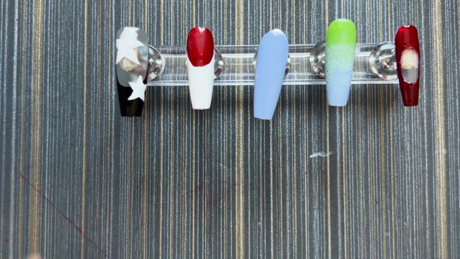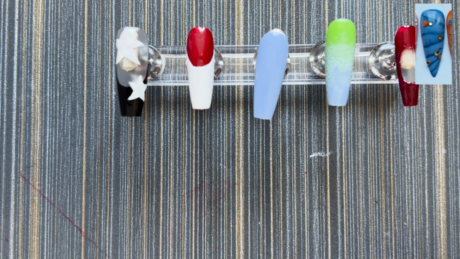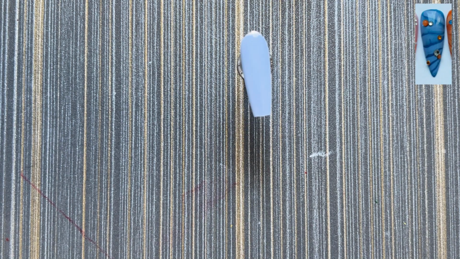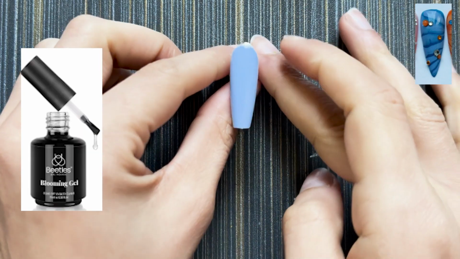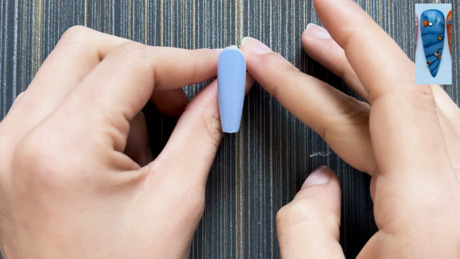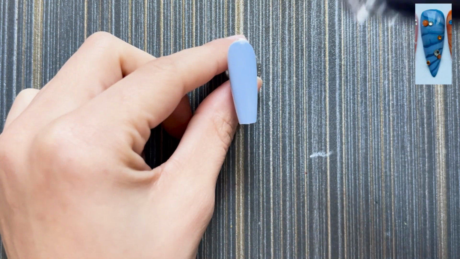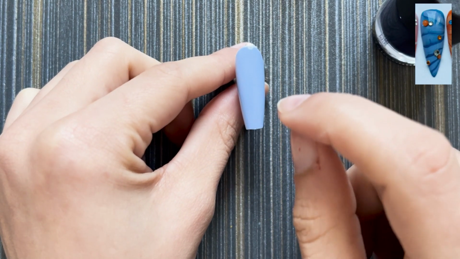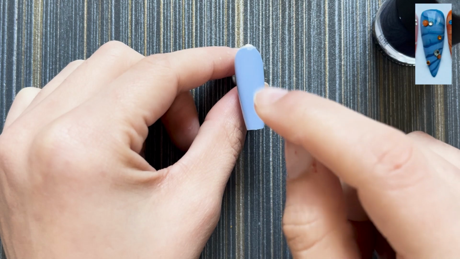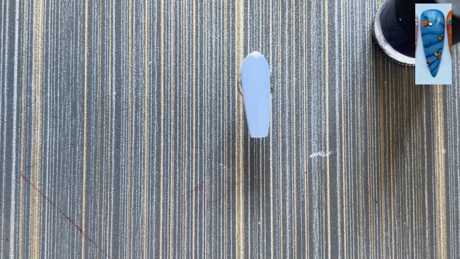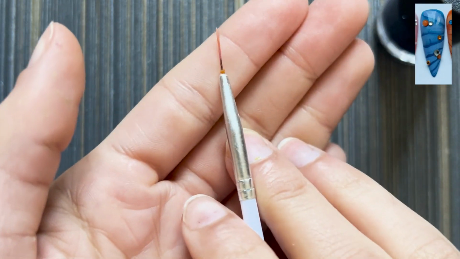Okay, let's move on to the middle finger while the pointer dries. This design I think can be done with a blooming gel, but since I don't use gel polish, I'm gonna do something a bit different, which is use just normal polish and stripe it on. And while it's half dry, half wet, I'm gonna use a glossy top coat and drag it. So I really hope that works. So let me take my thin brush again and just draw stripes.